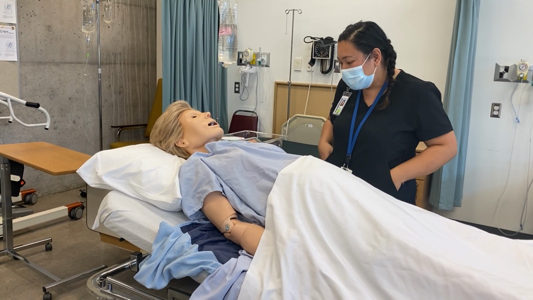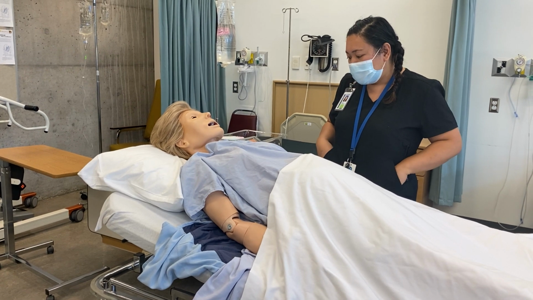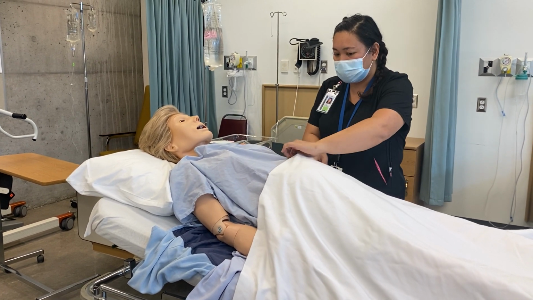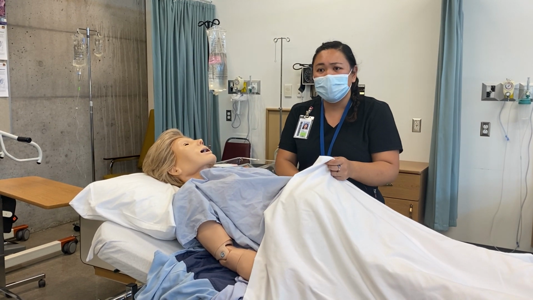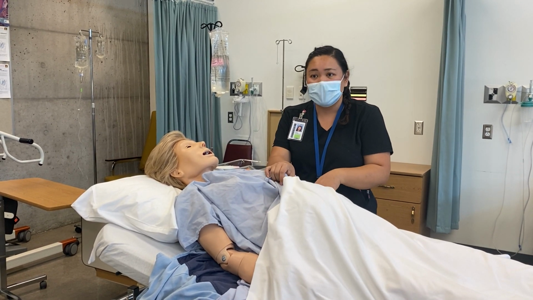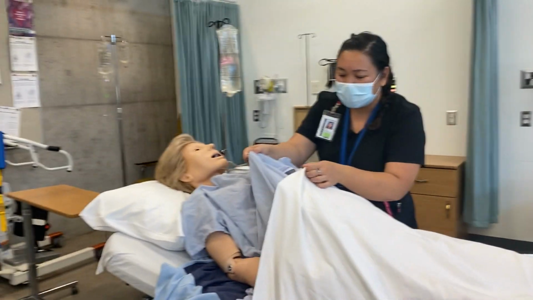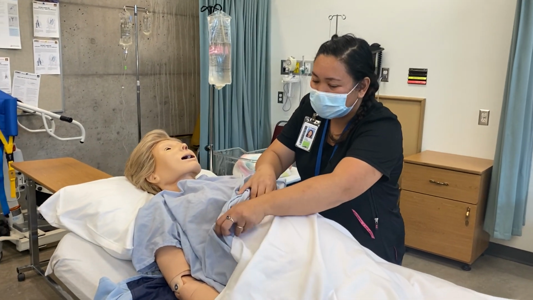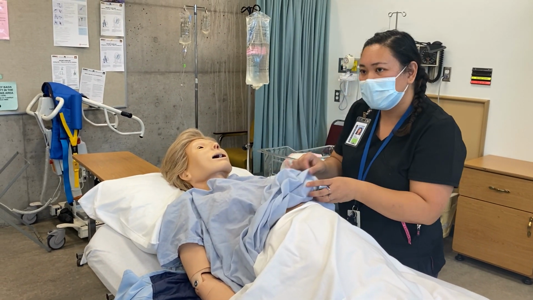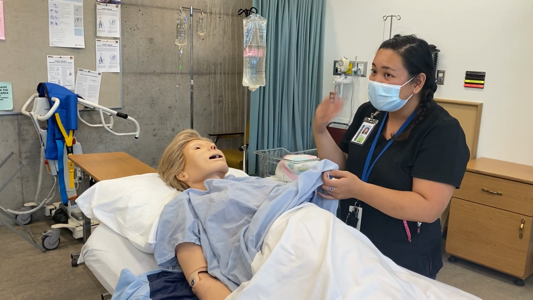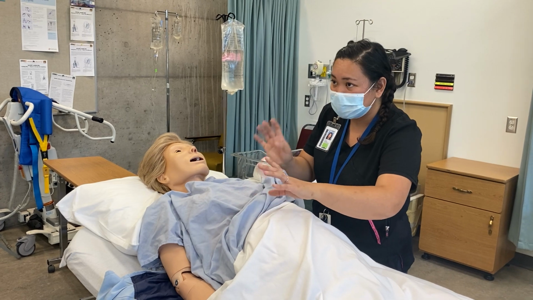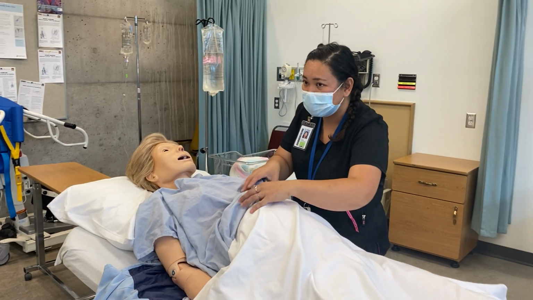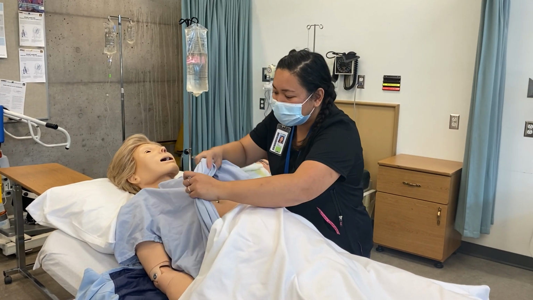So now, according to my checklist, I can expose the client, and remember, only expose the client where you are doing the assessment. So oftentimes, if you are doing the postpartum assessment on the hospital unit, they will still be wearing their hospital gowns, or they might be wearing their own pajamas. So utilize your own discretion when exposing the site. So my hands are clean. I'm going to do this bare hands using clean technique.